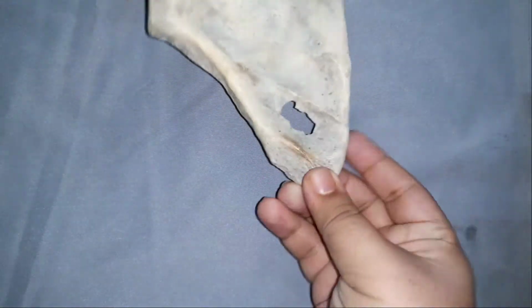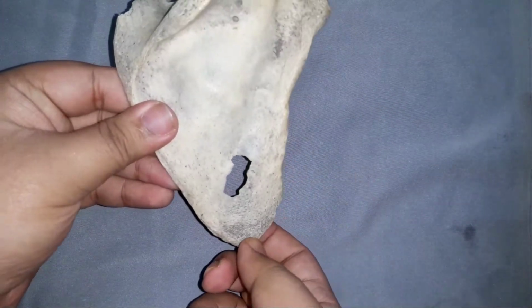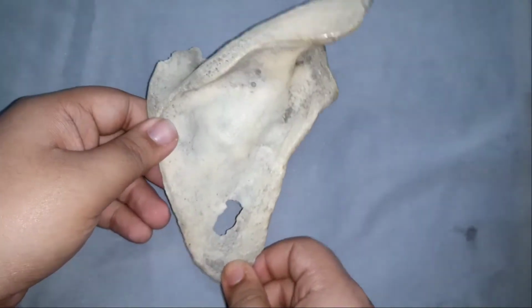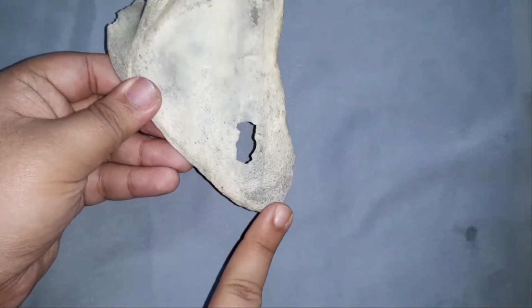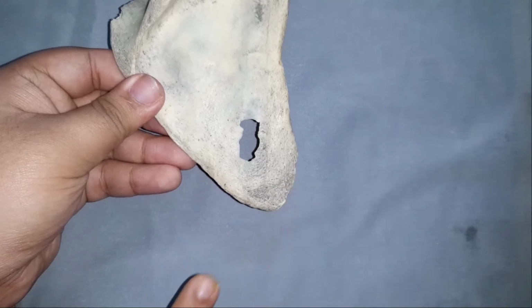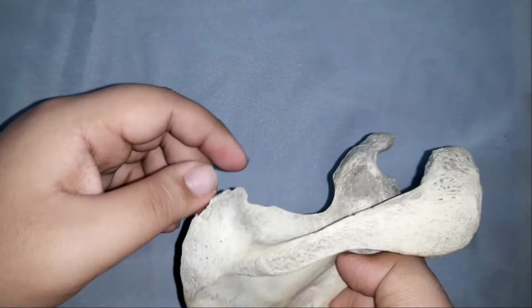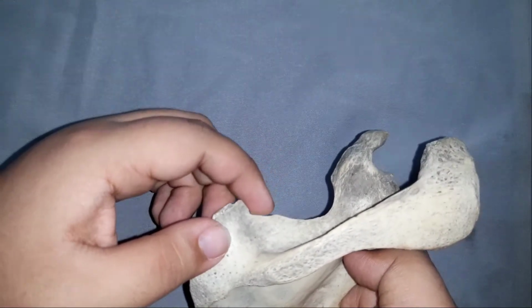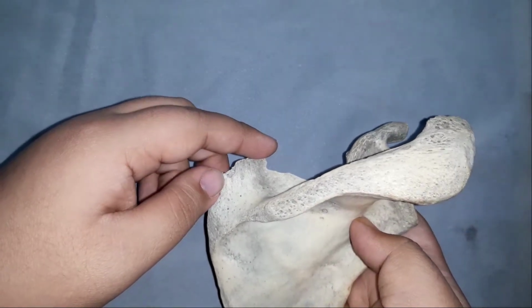So inferior angle, this is the dorsal side. It is actually covered by a muscle called Latissimus Dorsi. Now Latissimus Dorsi is a muscle of the back, and it's a huge muscle. So Latissimus Dorsi actually starts from the inferior angle of scapula. So it covers the inferior angle. As far as the superior angle is concerned, superior angle is covered by the trapezius.